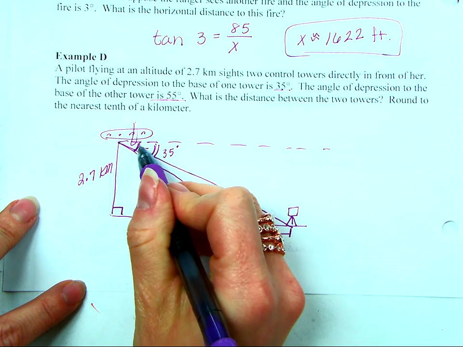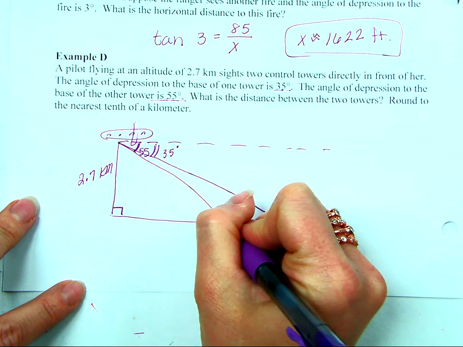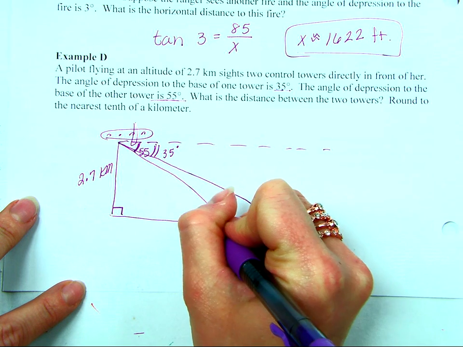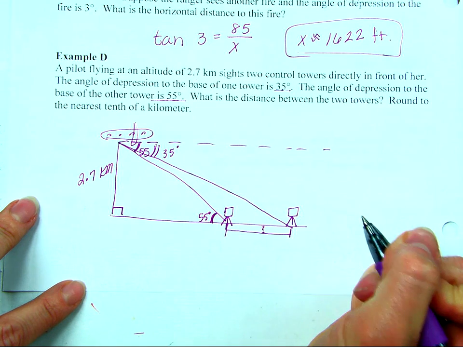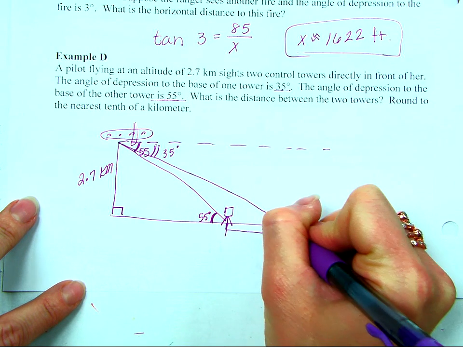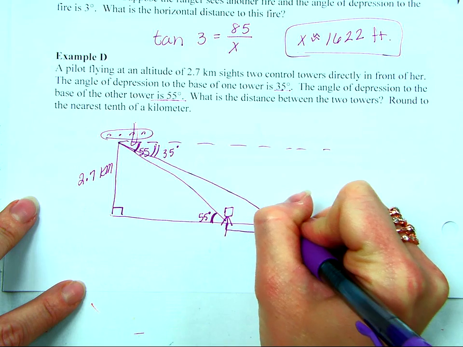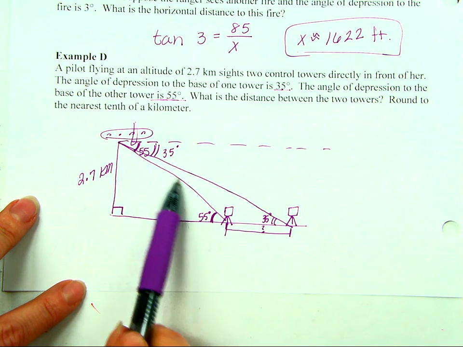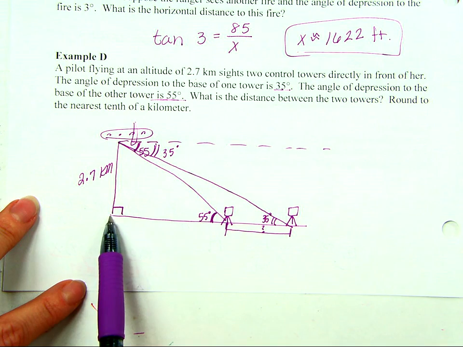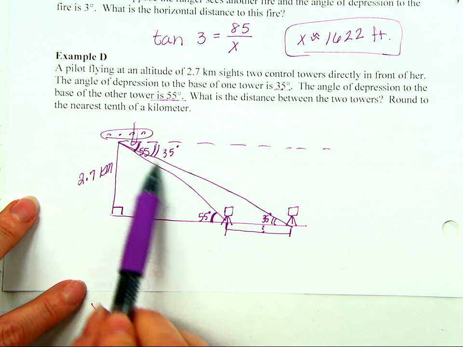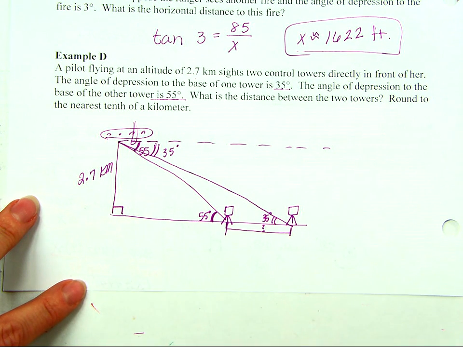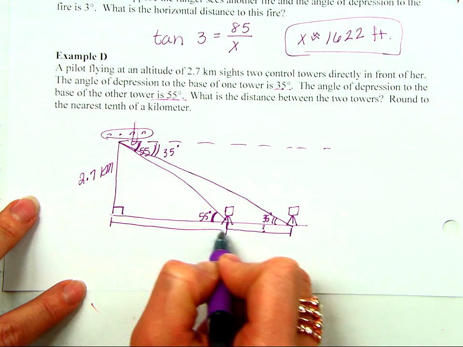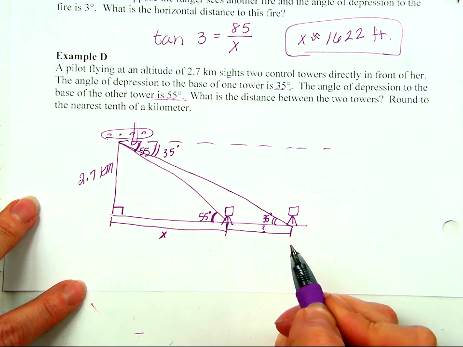I know that if this angle of depression is 55 degrees, that means that this angle is 55 degrees. Likewise, the 35 degree angle will be here. In this diagram, I have two right triangles. I'm going to call them the smaller one and the bigger one, and that's what I'm going to use to solve. First, I'm going to think about solving for x.